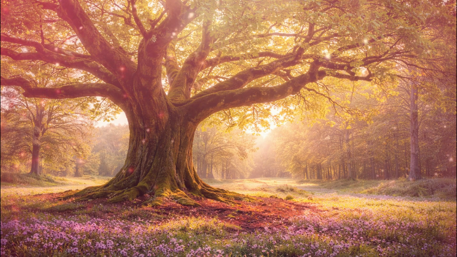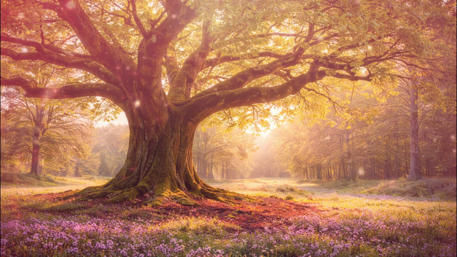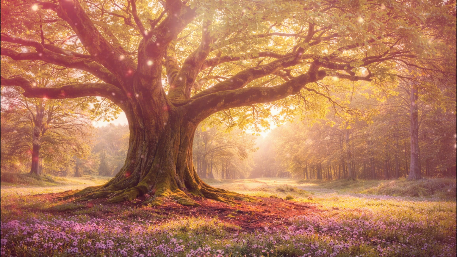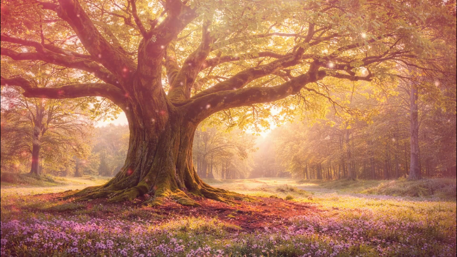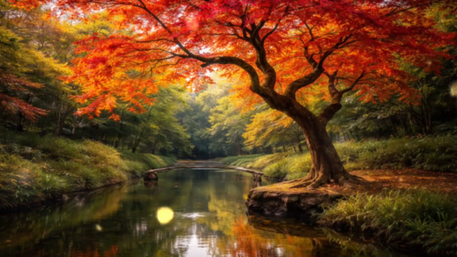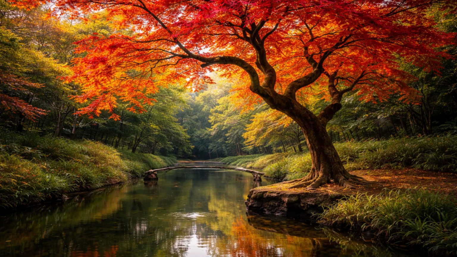Trees do not hurry their construction. They build steadily, responding to forces they cannot see, but always feel. Their architecture is shaped by time itself. And as this slow building continues, we move onward, deeper into the calm presence of trees and the long, silent strength held within their wood.